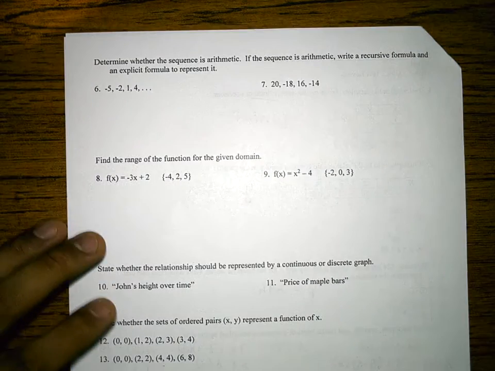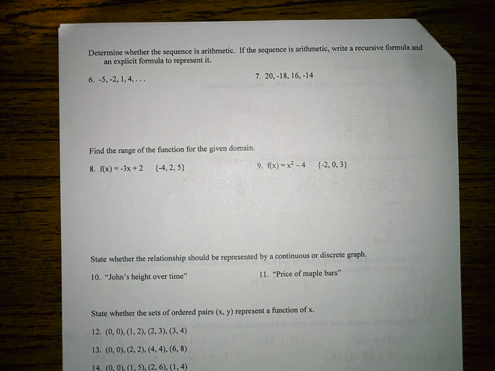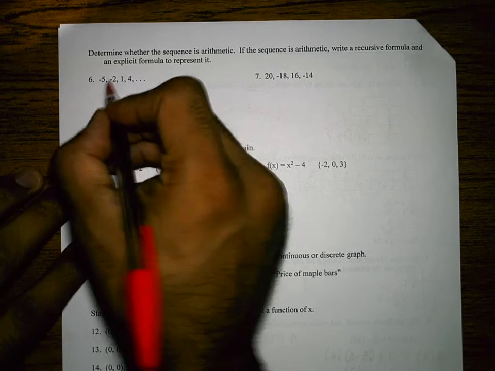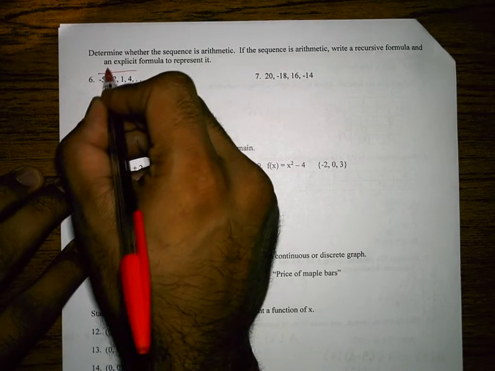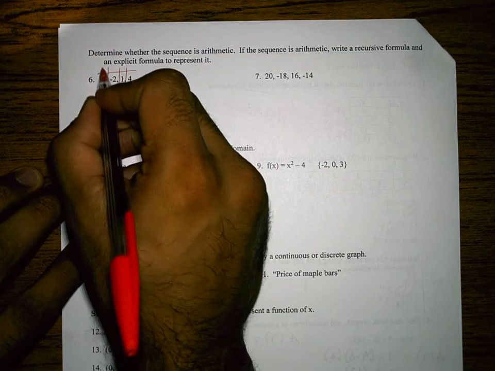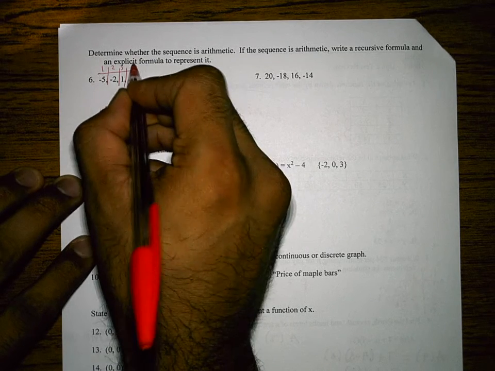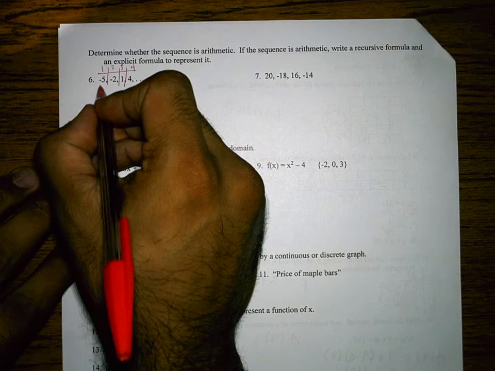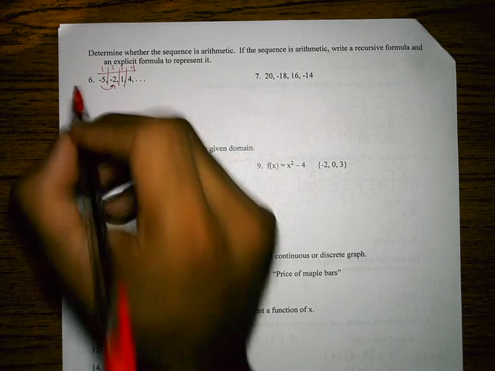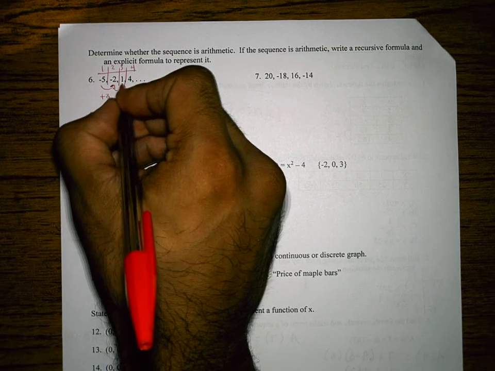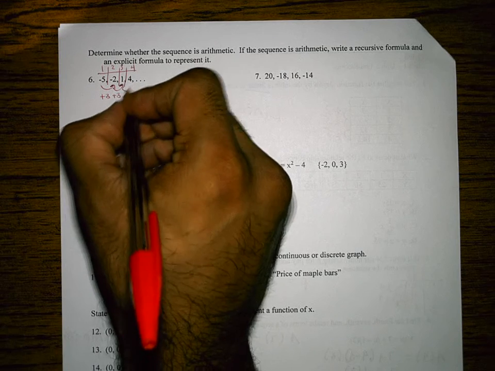So we want to tell whether this is an arithmetic sequence. If it is, write the recursive and the explicit formula. So you remember the change needs to be the same. If I look at this, that's my first, second, third, and fourth terms. To go from here to here, I increase by 3, and from there to there, I increase by 3, and from there to there, I increase by 3.